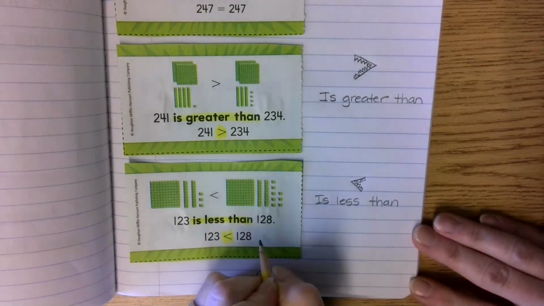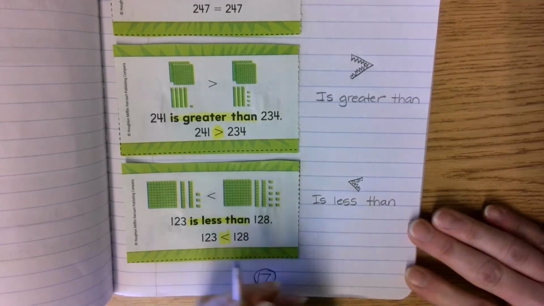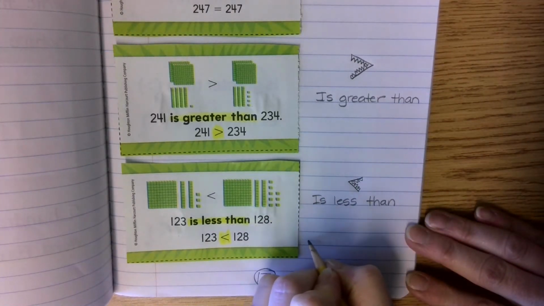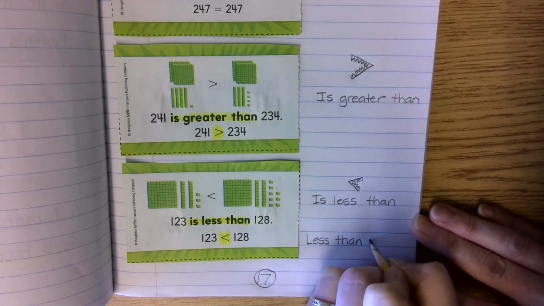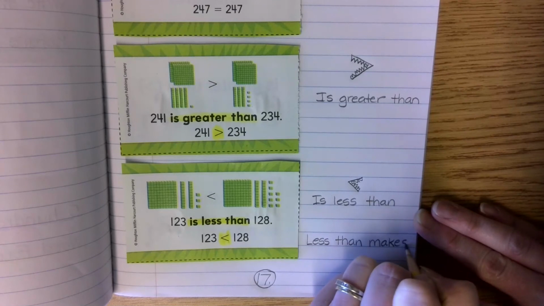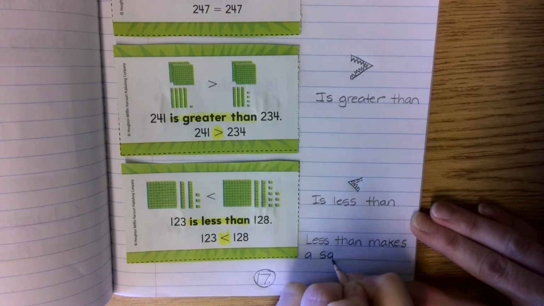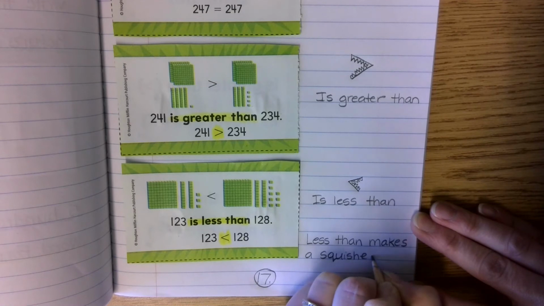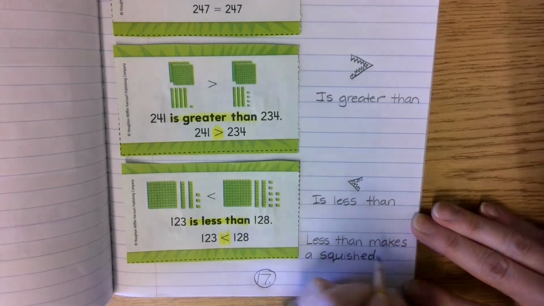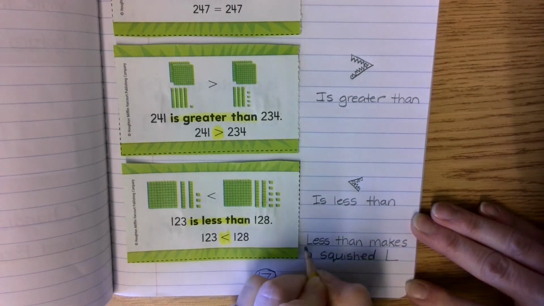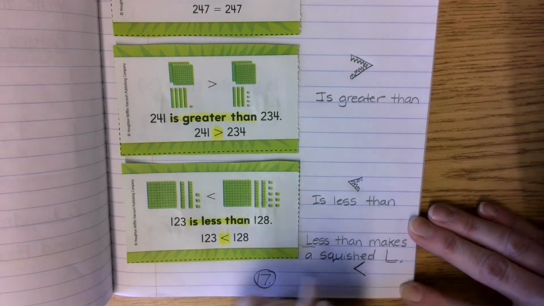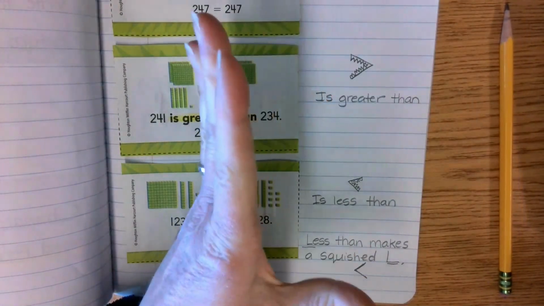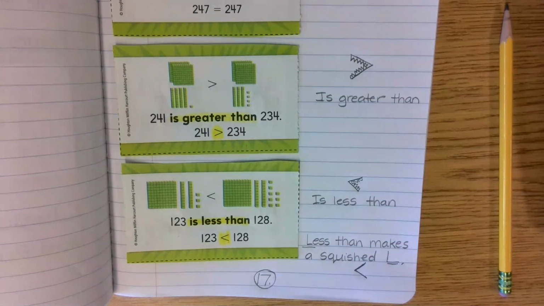And then we're just going to write here that less than makes a squished L. So there's our squishy L. Take your L and squish it a little, and you've got your less than squishy L. Okay.